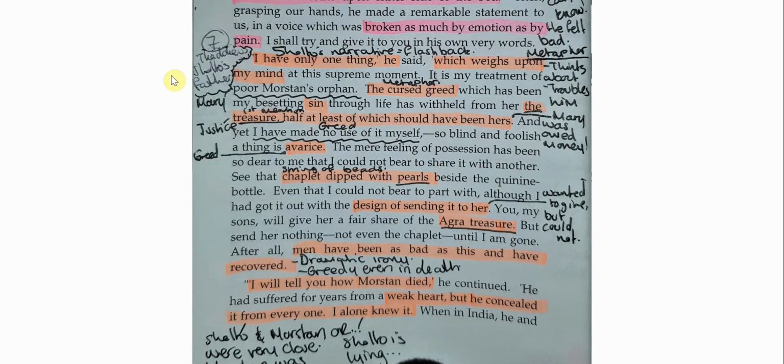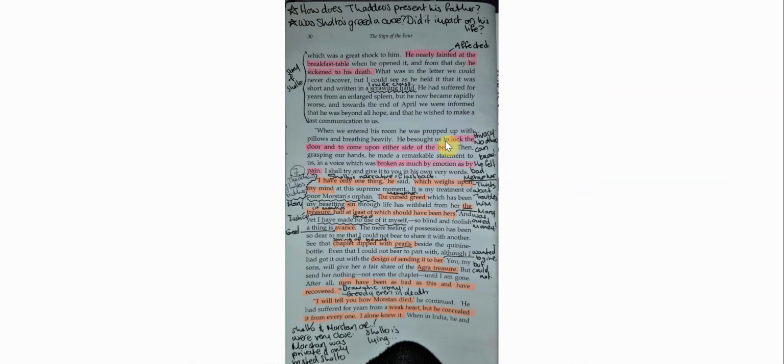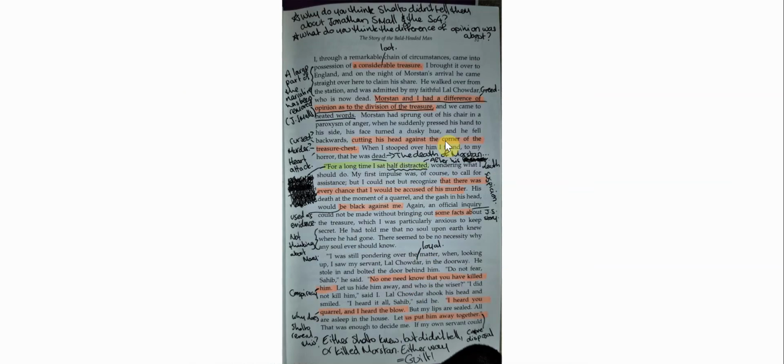Even that I could not bear to part with, although I had got it out with the design of sending it to her. You, my sons, will give her a fair share of the Agra treasure, but send her nothing, not even the chaplet, until I am gone. After all, men have been as bad as this, and have recovered. I will tell you how Morstan died, he continued. He had suffered for years from a weak heart, but he concealed it from everyone. I alone knew it. When in India, he and I, through a remarkable chain of circumstances, came into possession of a considerable treasure. I brought it over to England, and on the night of Morstan's arrival, he came straight over here to claim his share.